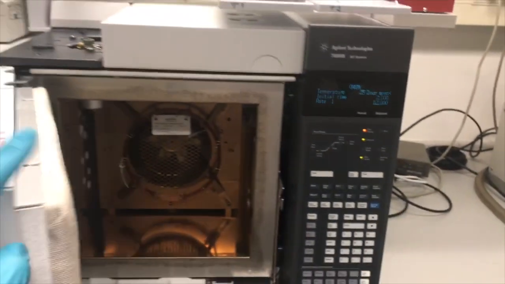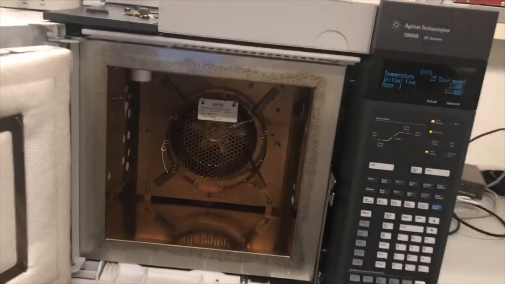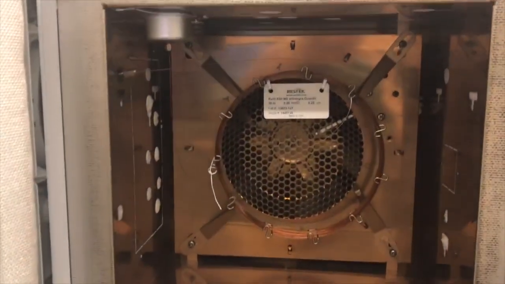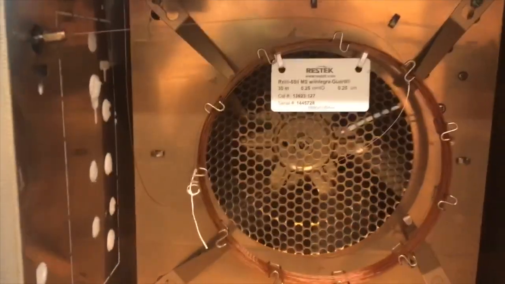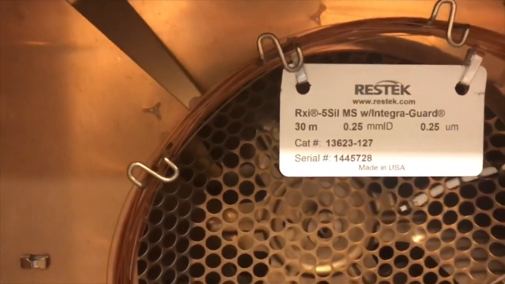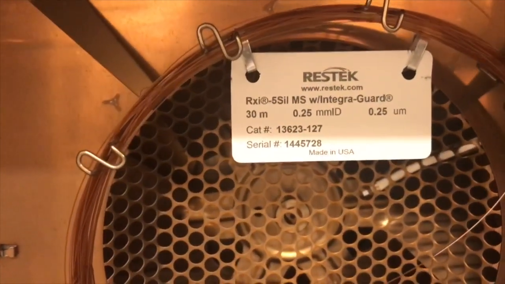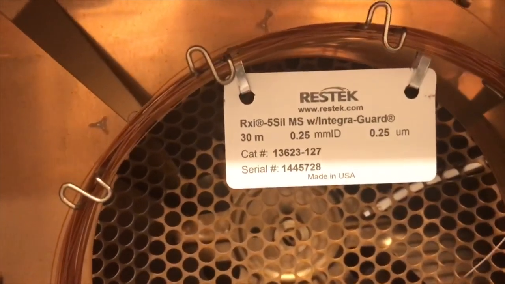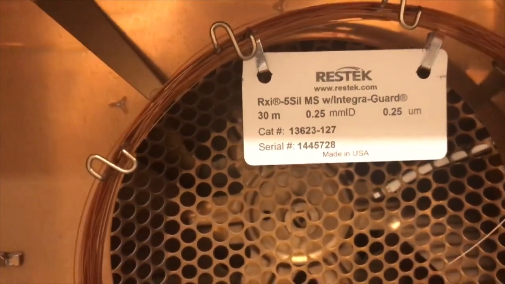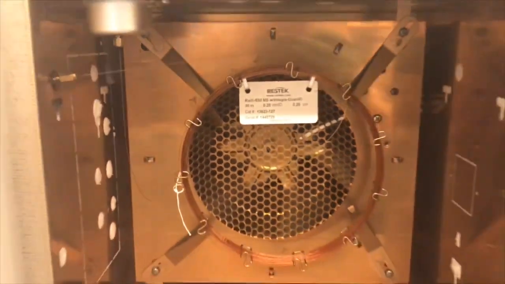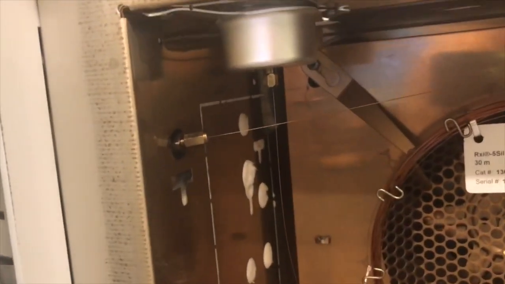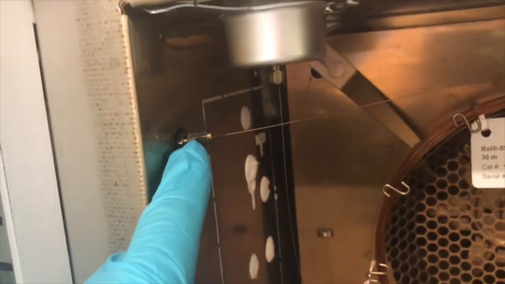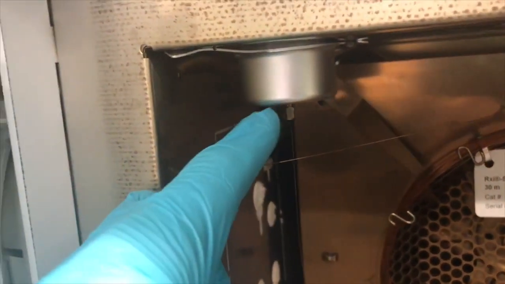Let me open the oven of the GC, and you can see inside here the GC column. In this case it's a 30-meter semi-volatile column. In the GC oven you can see a column ending at two different places. So this is actually the place which is connected to the inlet.